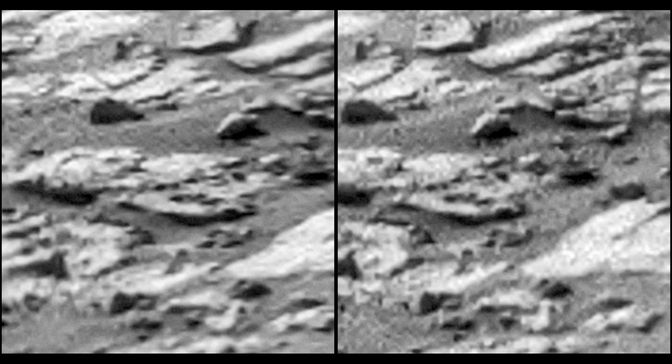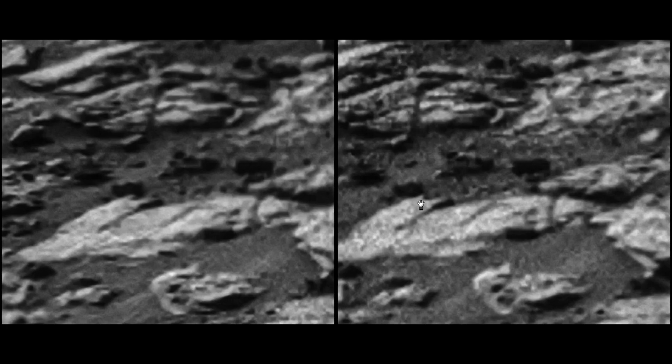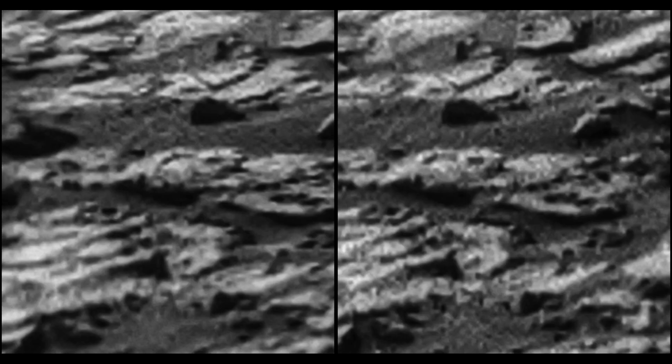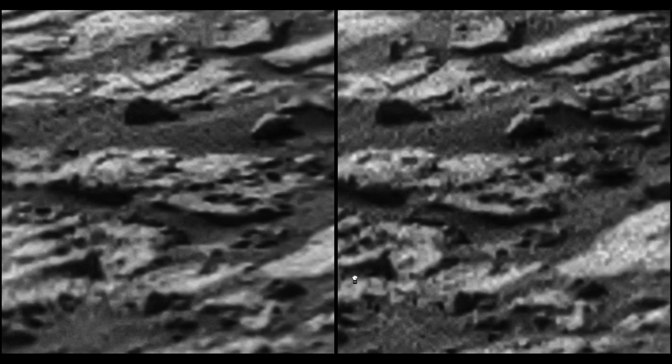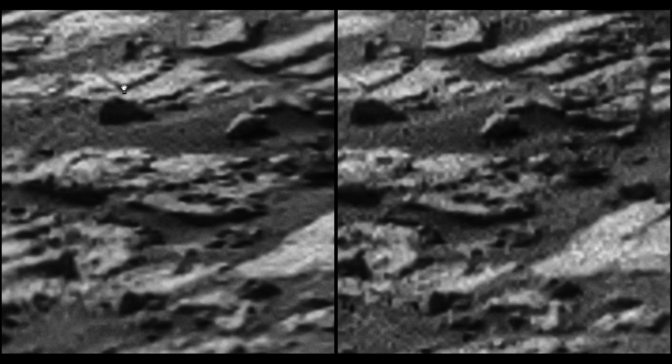Well, let's take a look at the darker version, and you can see it a bit clearer. Look at this here. We've got a couple of holes. This part up here.